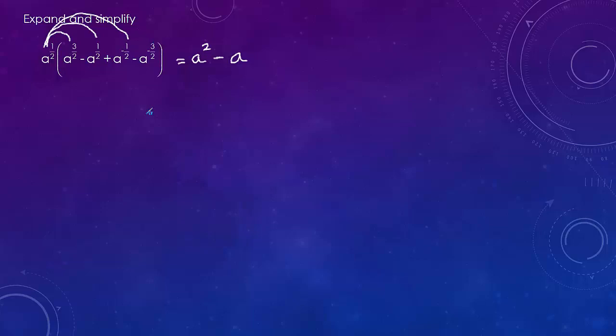Then we're going to do this. A half add negative a half is 0. So that's a to the 0, and a to the 0 is of course just 1. And that one was a plus. And then we have a to the half multiplied by a to the negative 3 over 2.